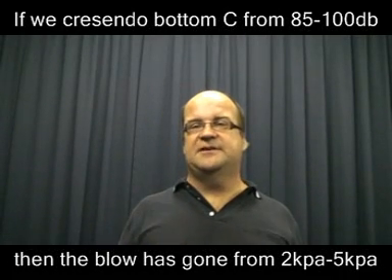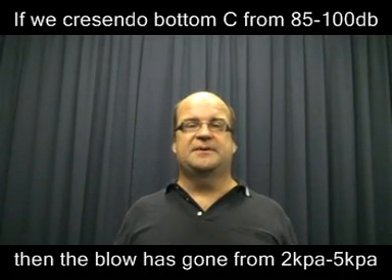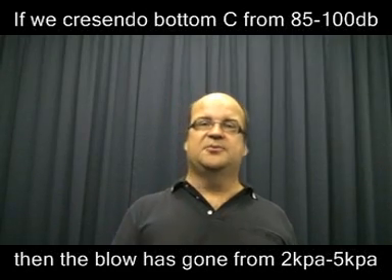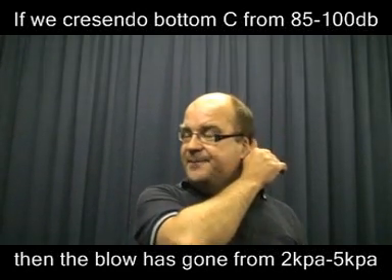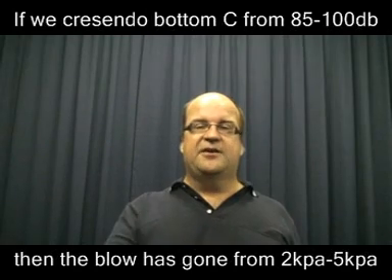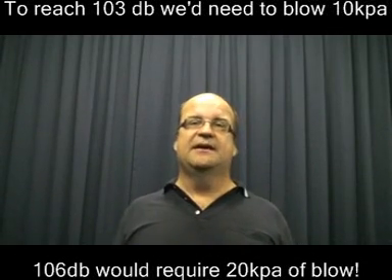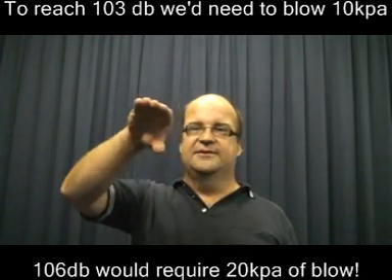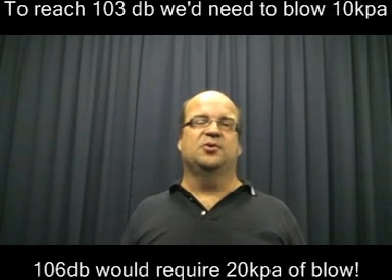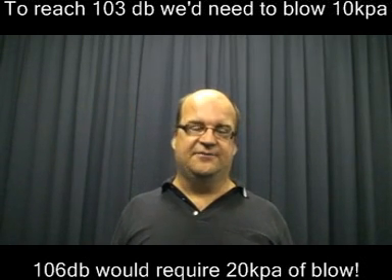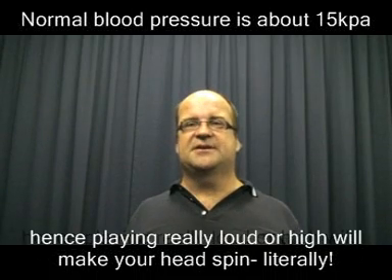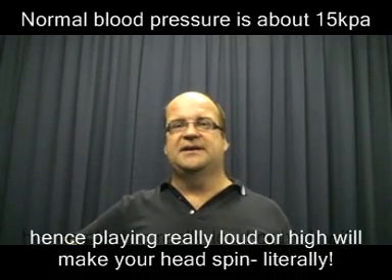Between about 85 dB and 100 dB, the trumpet is fairly linear. We blow a little bit more and the note gets louder. And then from about 100 to 110 dB, the curve starts to flatten off and we have to blow a lot more to get a little increase in volume. Okay, so that's not so hard to understand.